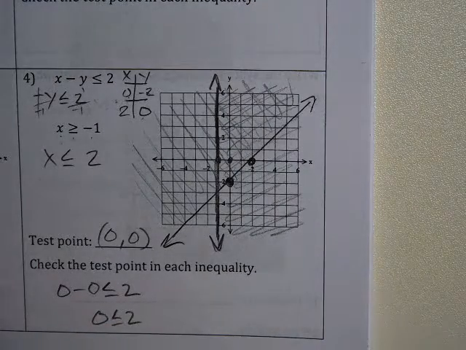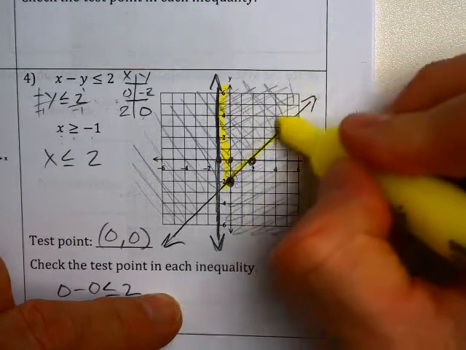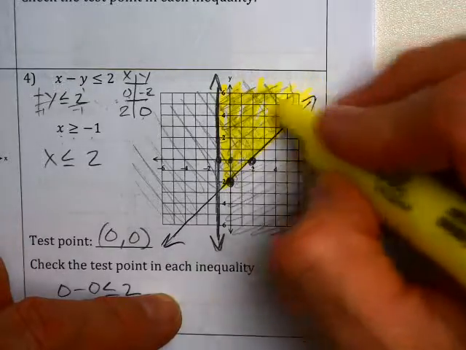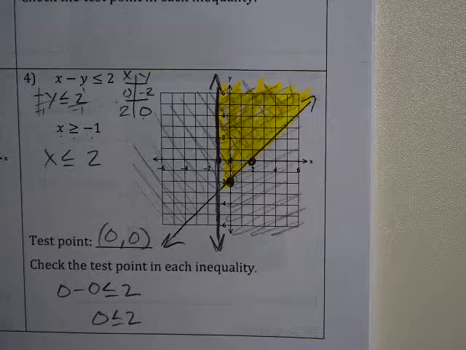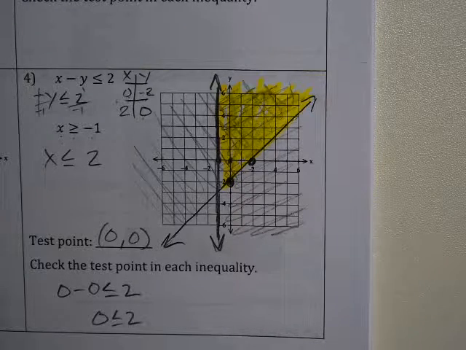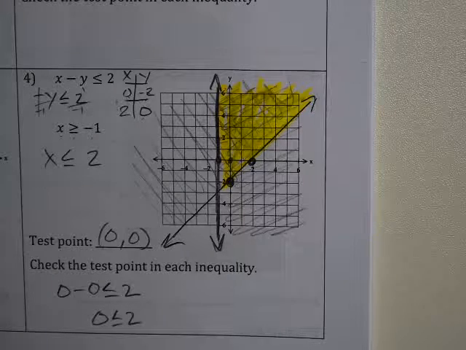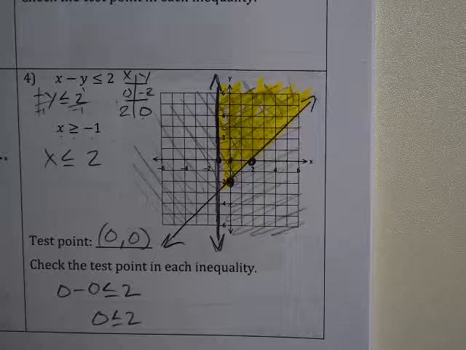So where is it double shaded? Right in here. Are we okay with those, you think?